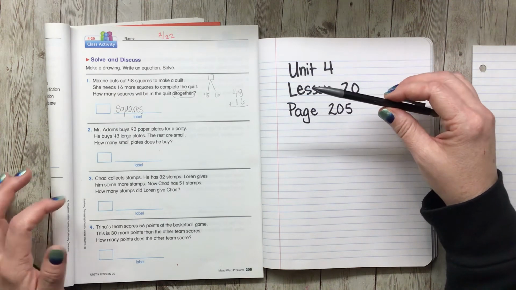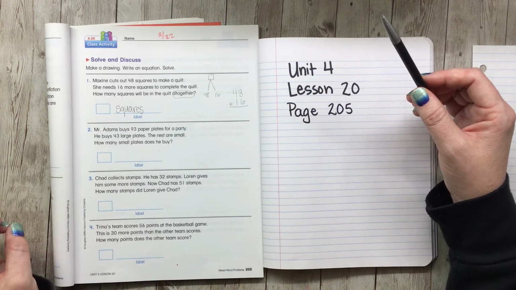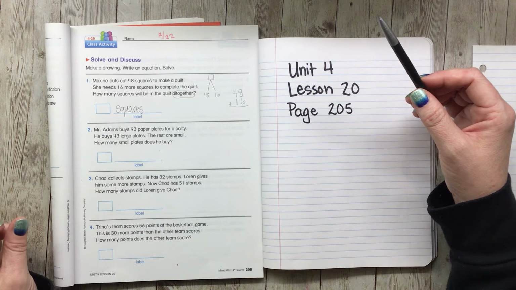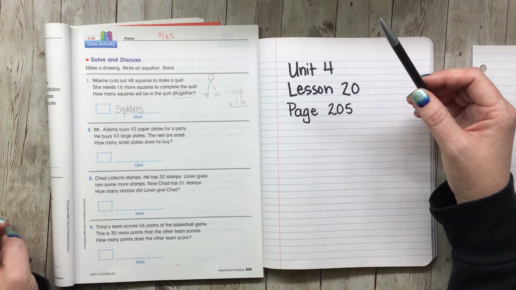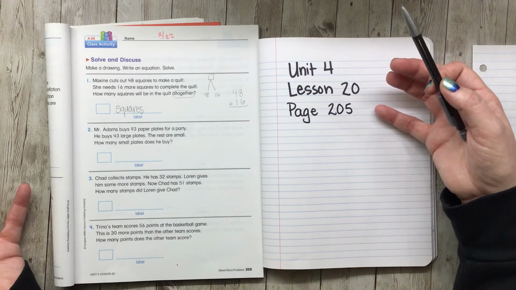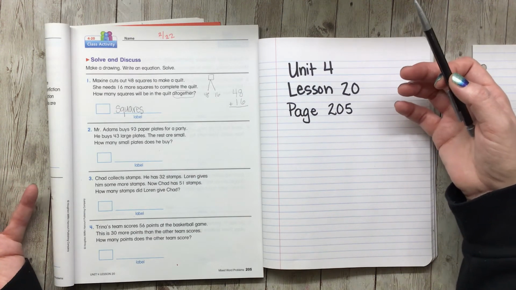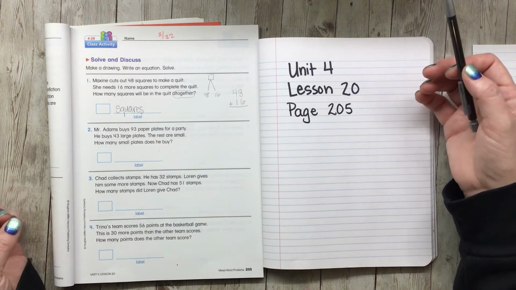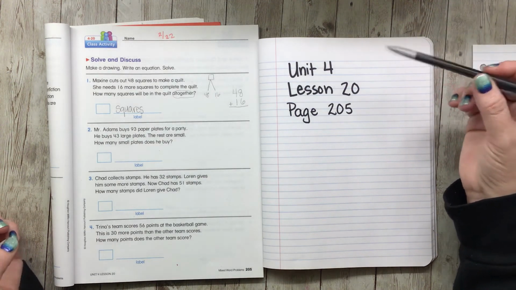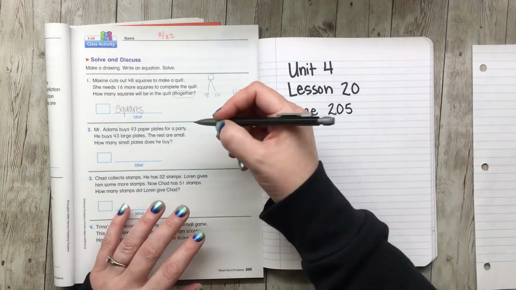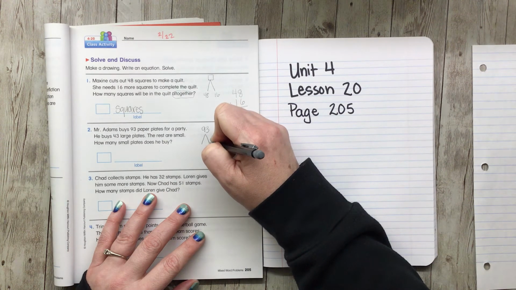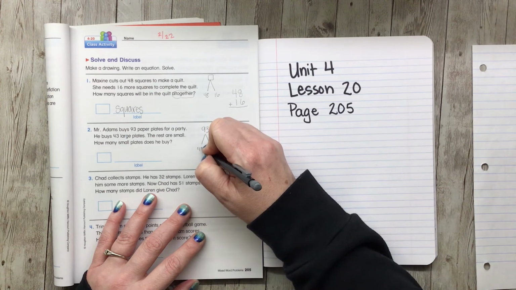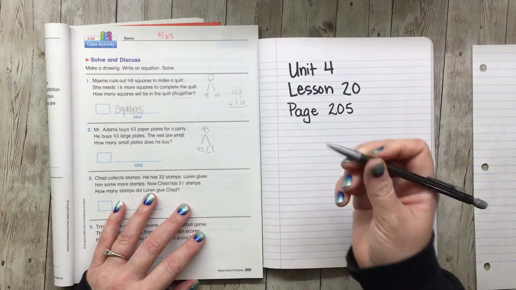Number 2 says Mr. Adams buys 93 paper plates for a party. He buys 43 large plates, the rest are small. How many small plates does he buy? So do we know the total in this one, or do we have the 2 partners? We do have the total, don't we? 93 is our total, and 43 is one of the partners there.